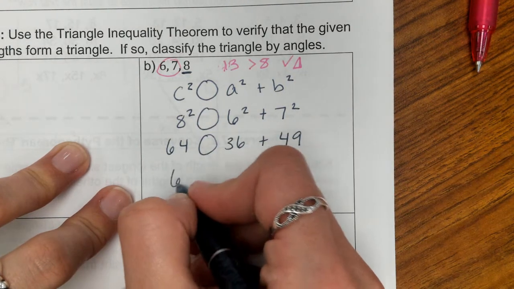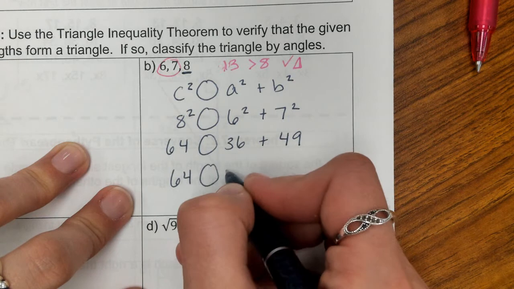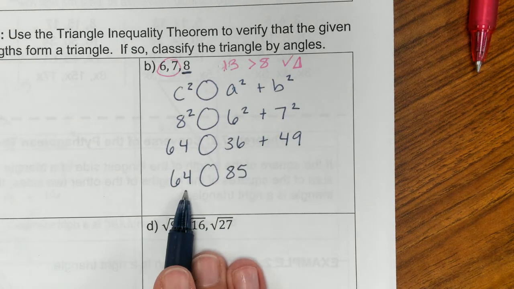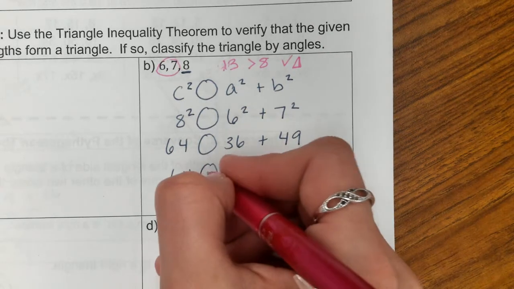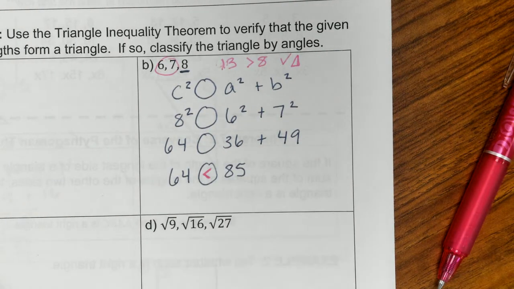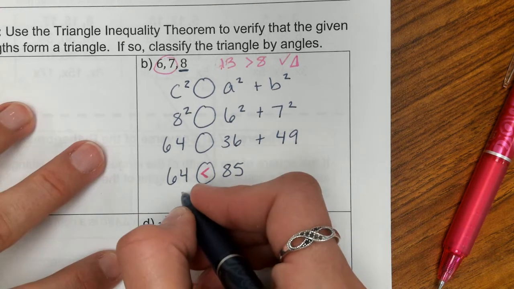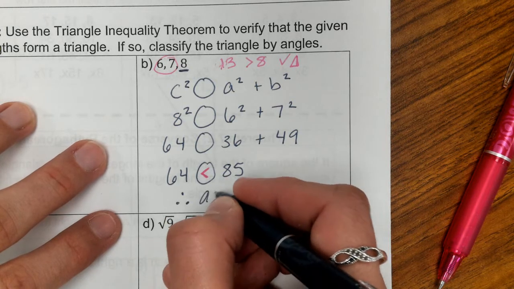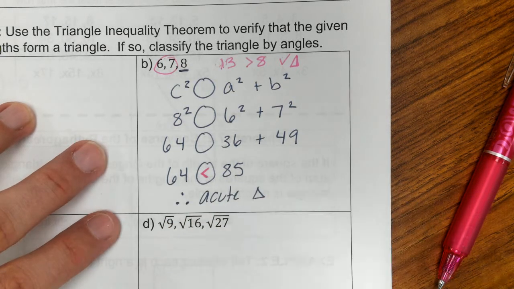Now we just need to add and compare it to that 64. We come out with c squared, 64, is going to end up being less than a squared plus b squared, which became 85. So since we are less than, we can conclude, therefore, we have an acute triangle.